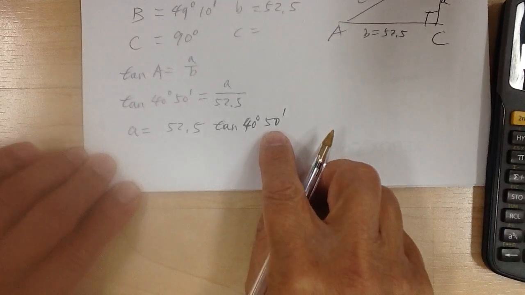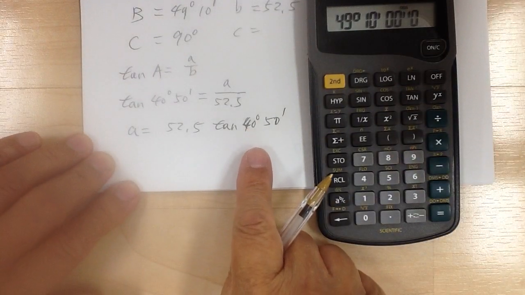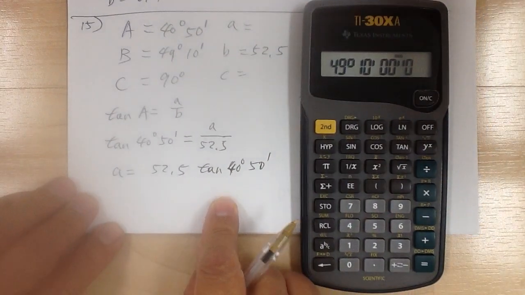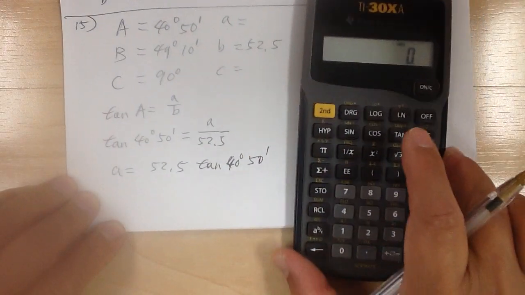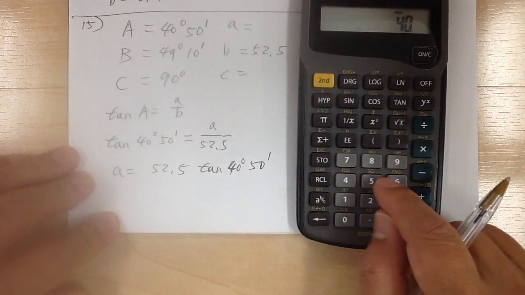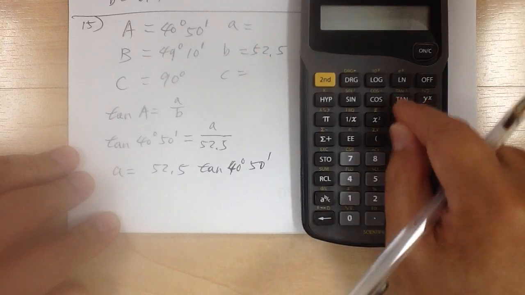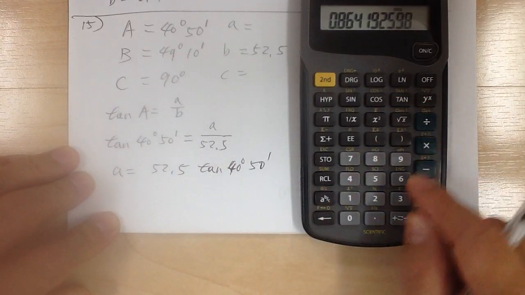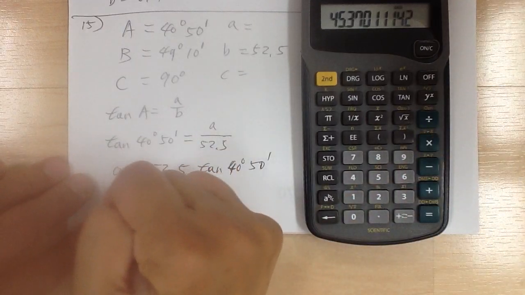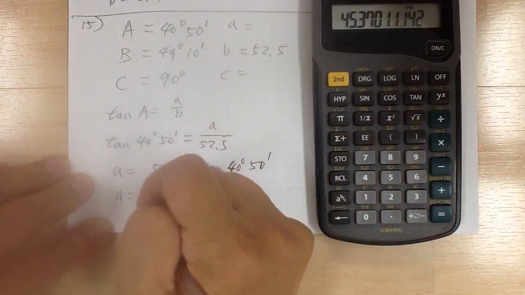Okay, again, because of the degree, I don't really like the DMS because it's a bit harder to do. And so in this situation, you just have to work backward. So you have 40.50, convert to decimal degree. Then you take the tangent of that, then you have to times it by 52.5, push equal. So A equal to 45.4.